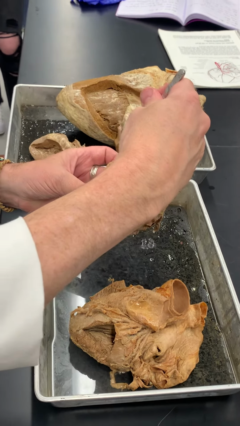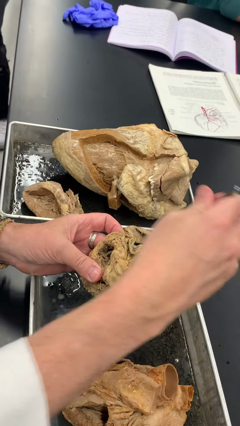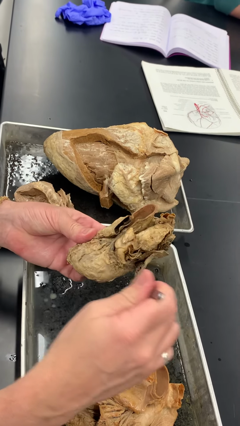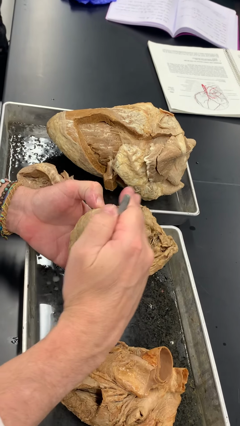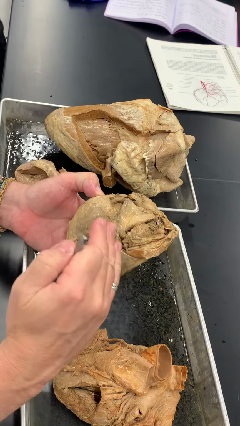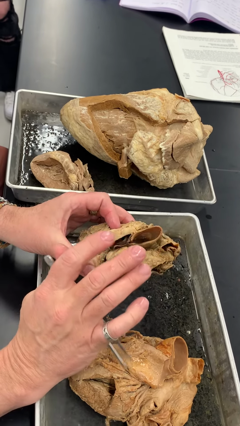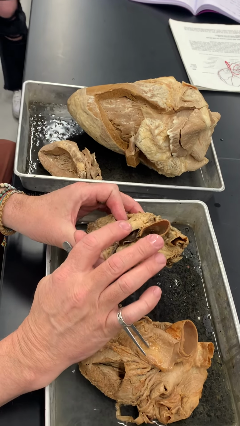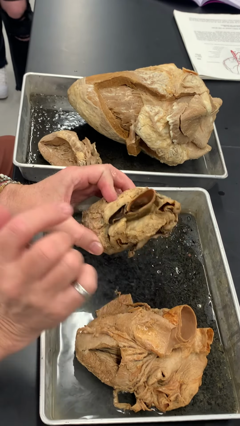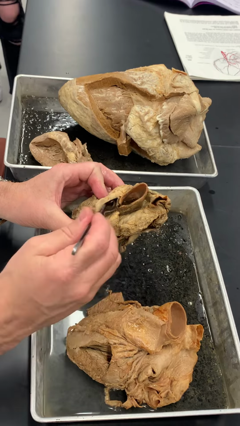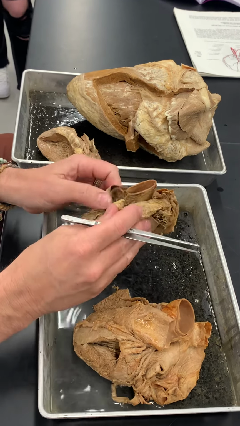So the coronary sulcus goes around the right side and around the left side and divides the atria from the ventricles. And it's most important when we're thinking about the coronary circulation, because the coronary arteries are going to run out through that sulcus.